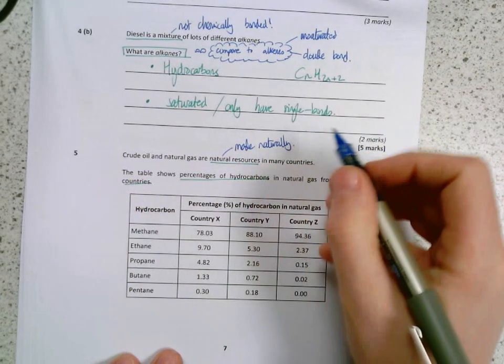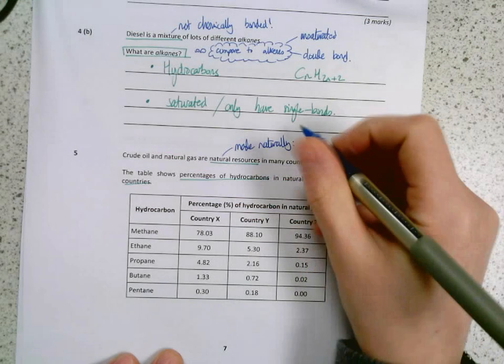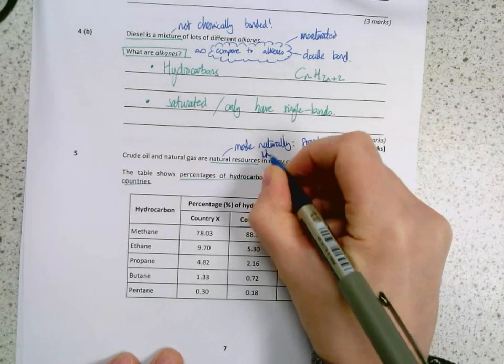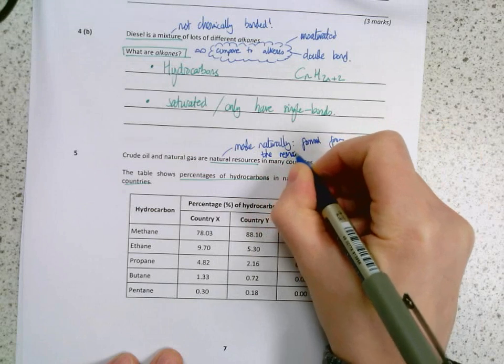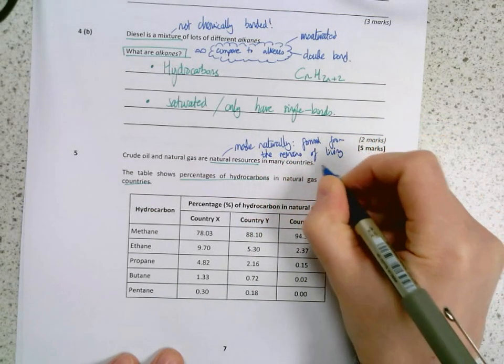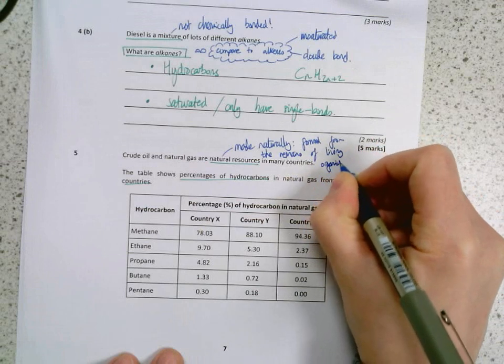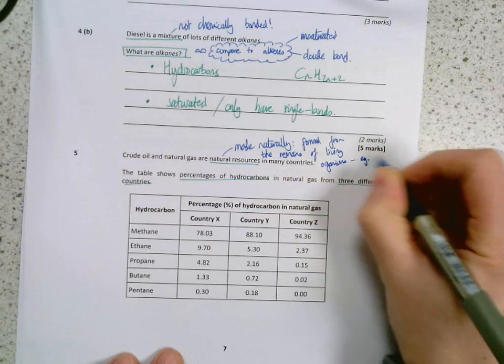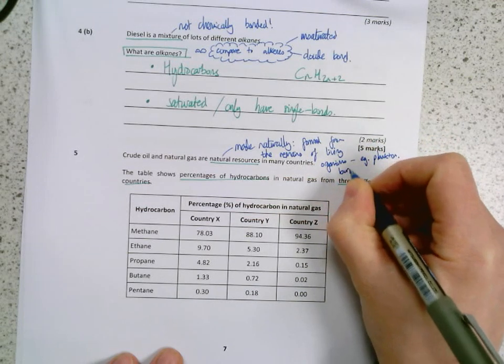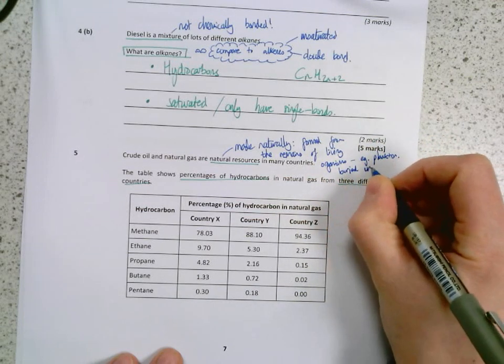You might as well answer that, I suppose. How does crude oil get formed? It's formed from the remains of living organisms, e.g. plankton, buried under layers of mud and rock, etc.